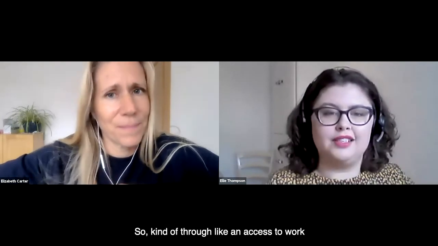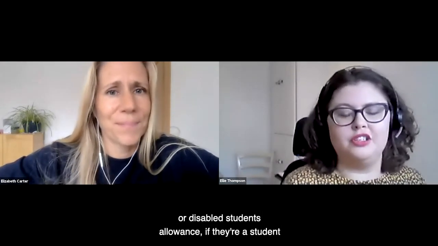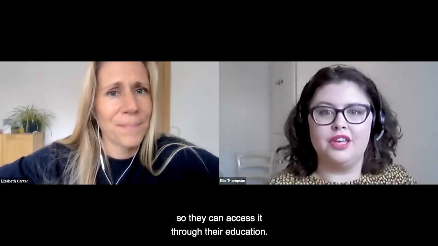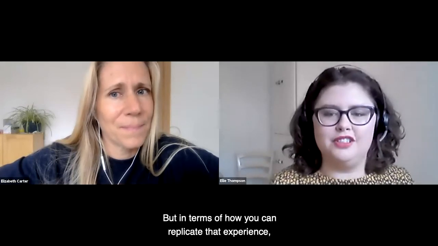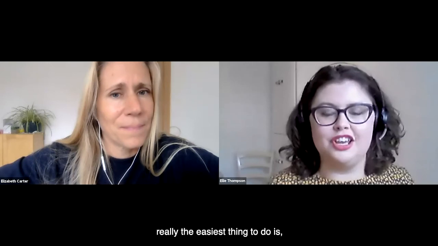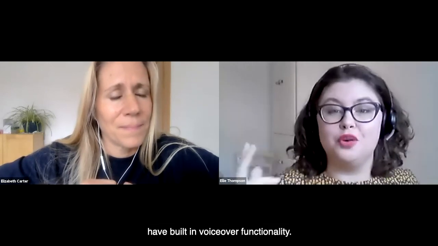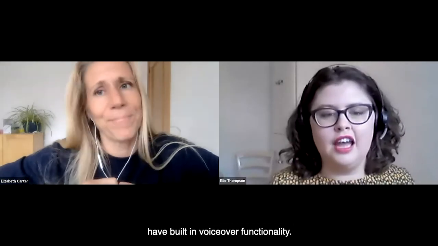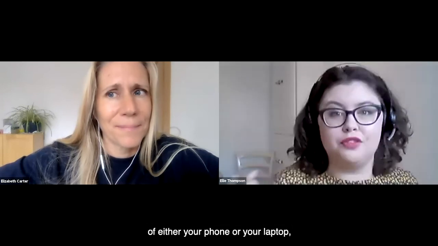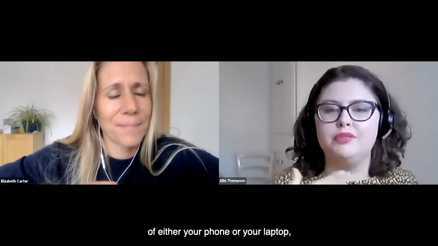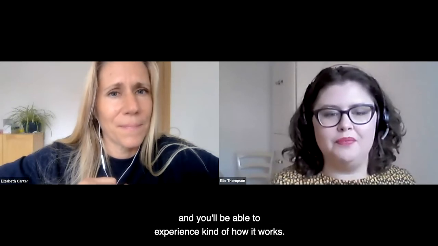Through Access to Work, so they can use it at the workplace, or Disabled Students' Allowance if they're a student, so they can access it through their education. But in terms of how you can replicate that experience, really the easiest thing to do is all phones and laptops have built-in voiceover functionality. If you go to the accessibility section in the settings of either your phone or your laptop, you'll be able to turn that on.